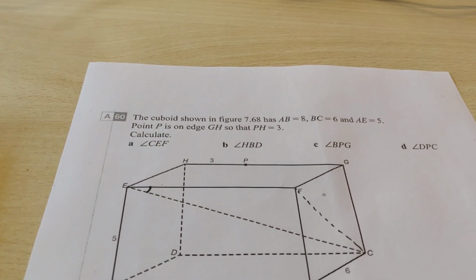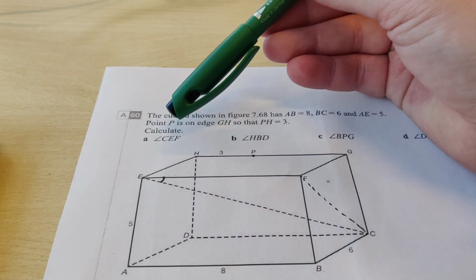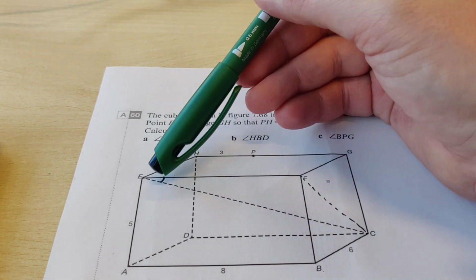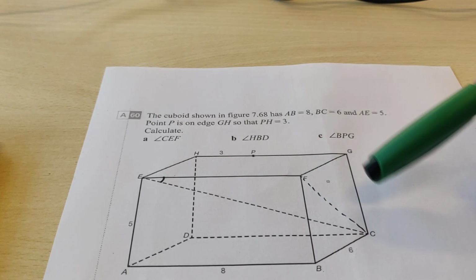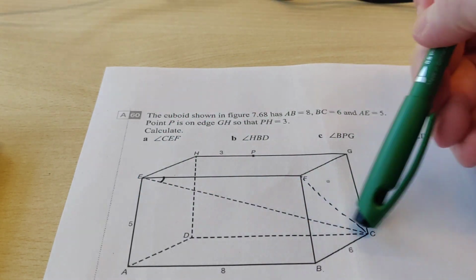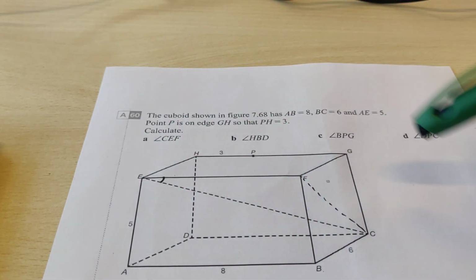So for the first exercise, you see that I already drew something in the picture. We need to calculate angle CEF. That means the E is the angle that we actually need to calculate. That's that one, and from C to E to F means from C to E to F like that. So that means that we need to use this triangle to figure out what we need to do.